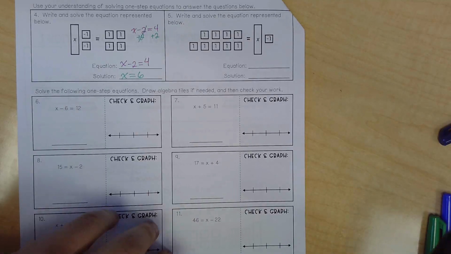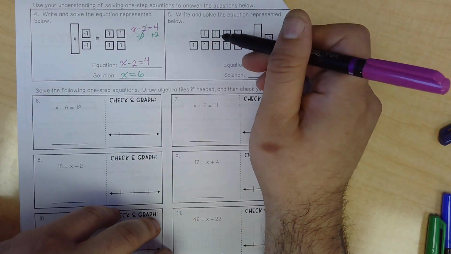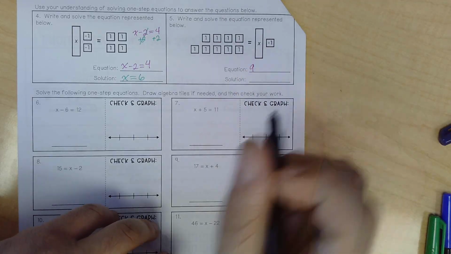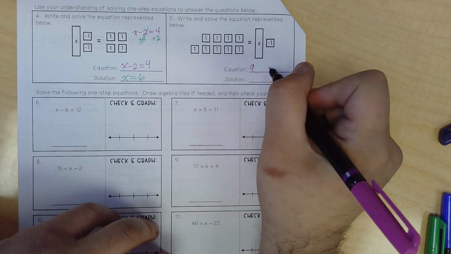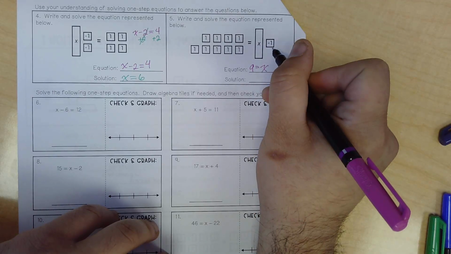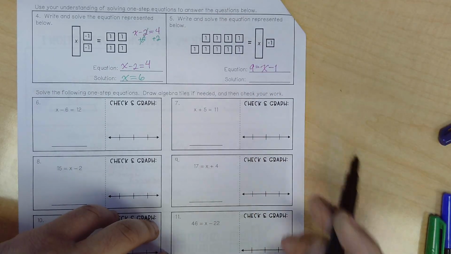Do the next one. I have 2, 4, 6, 8, 9. So I'll start with my positive 9. I have my equal sign, so I'll write it. I have my x, so I'll write it. And I have a negative 1, so that'll look like minus 1 there.